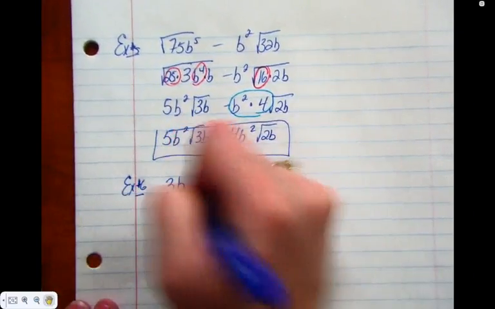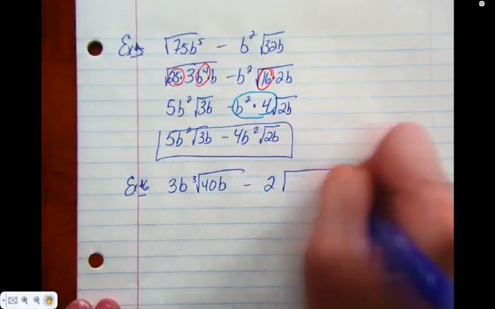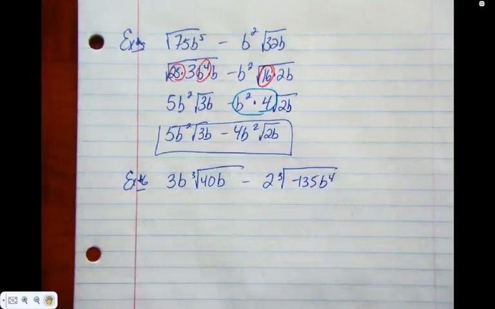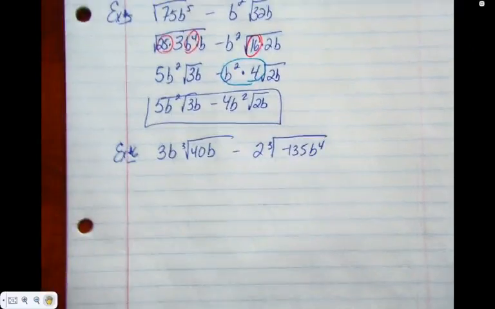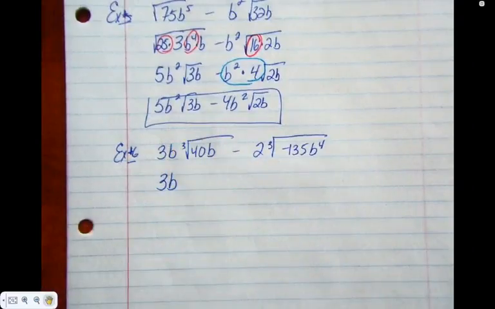Okay, I got a 3b and then a cube root of 40b minus 2 times a cube root of 135b to the 4. See, that would make applied and essentials kids cry. That's why you are pre-cal kids, because you can do this. Yay, pre-cal! Although I doubt my mom would have been saying the same thing at my age. Okay, 3b, I'm just going to leave him up front because I don't know what to do with him. He's just going to hang out there.